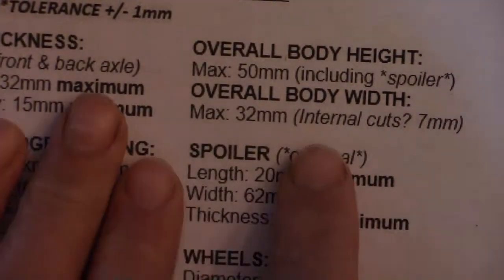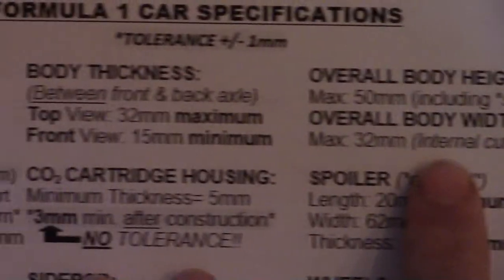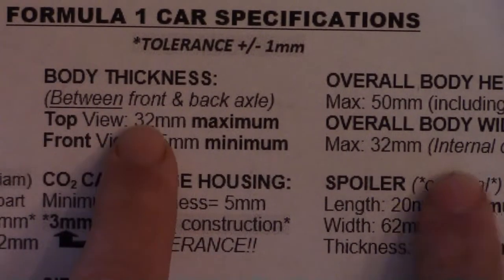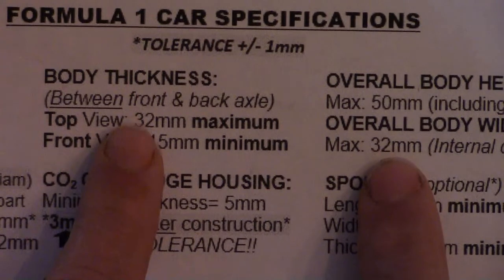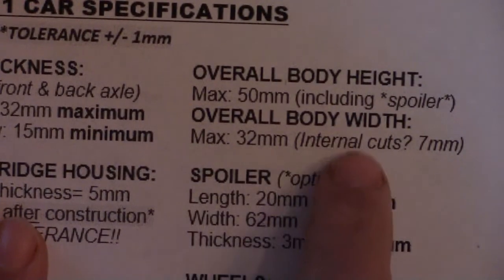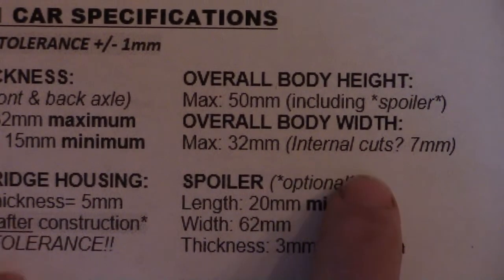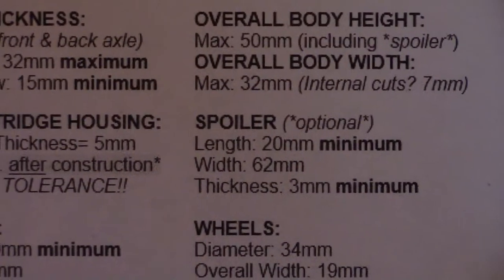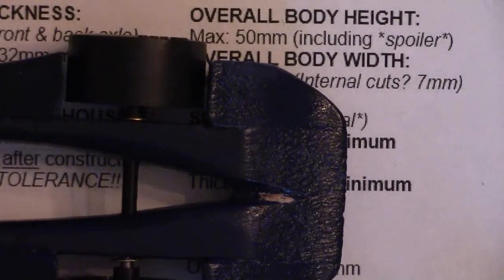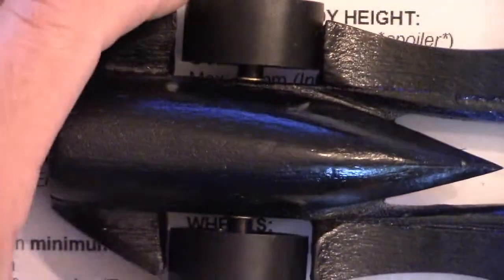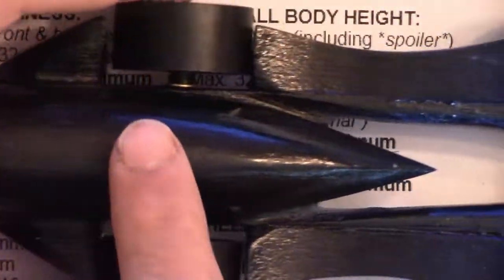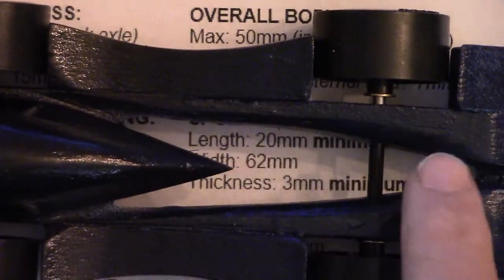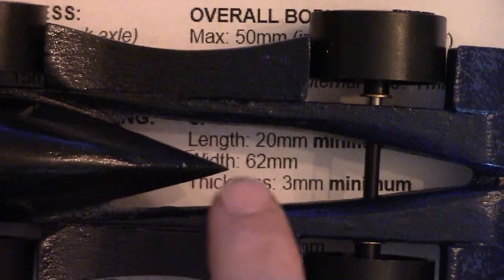The spec that says overall body width, kind of like what we talked about here. These two numbers are very much talking about the same thing, but this is probably why I included this spec. Students do like to make internal cuts, not many, but some. So here's an example of an internal cut. This is a car I made last semester. Top view, you can see I've extracted some material from the inside of the car body.